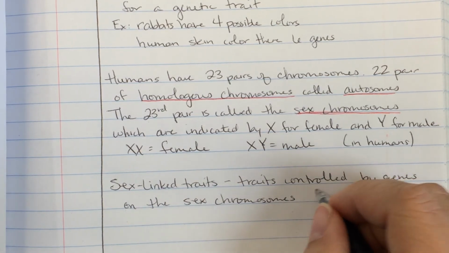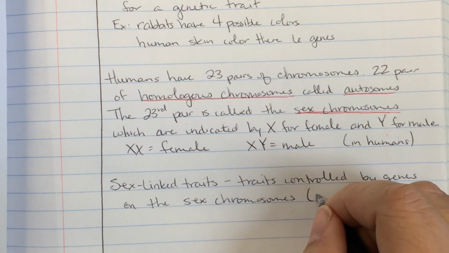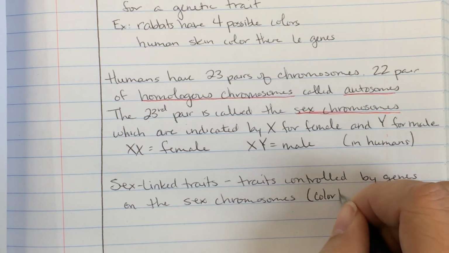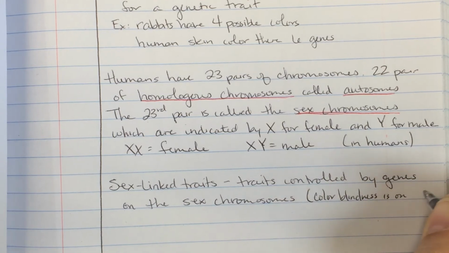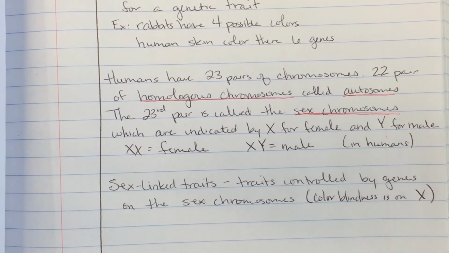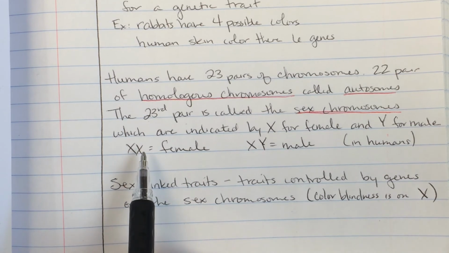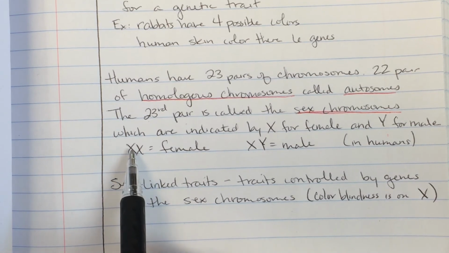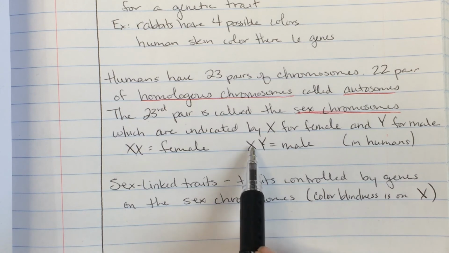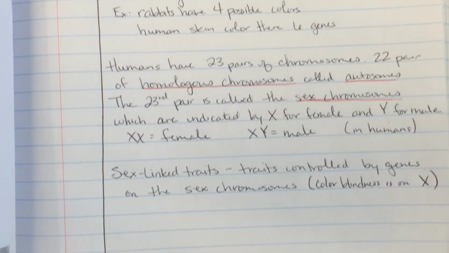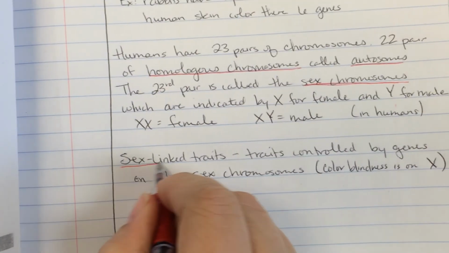For example, color blindness is on the X chromosome. Girls have a lower risk of being colorblind because they'd have to have the color blindness on both X's. But if guys inherit just one, they will be colorblind. So sorry dudes, bad luck for you on that one.